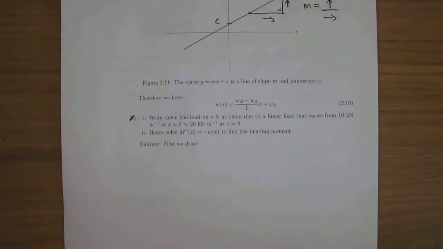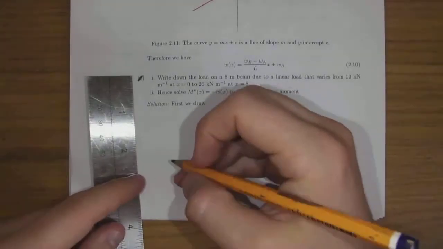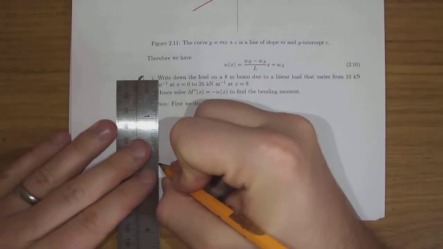Write down the load on an 8 meter beam due to a linear load that varies from 10 to 26. Okay, so we'll draw a picture. And I'll nearly always recommend that you draw a picture just to help you see what you're doing.